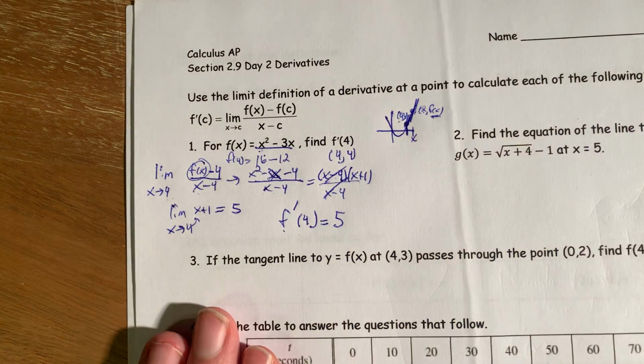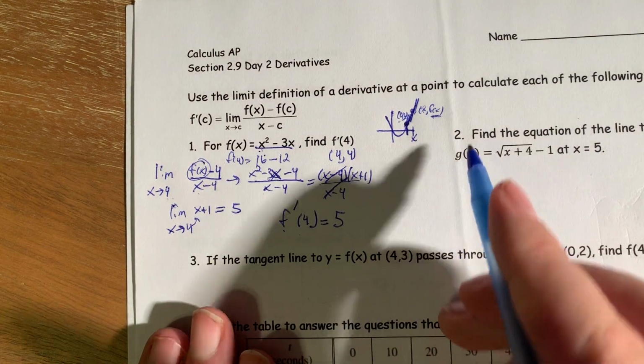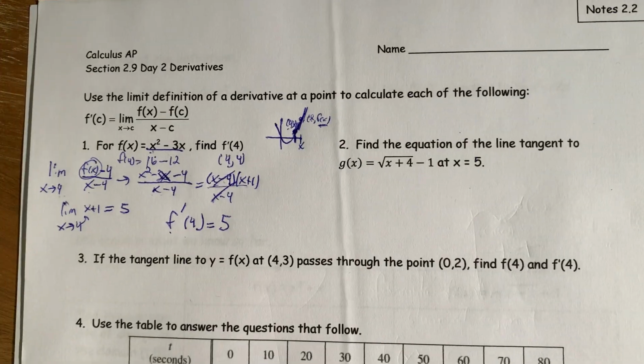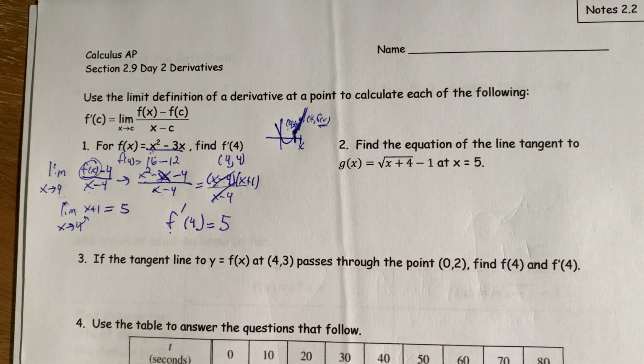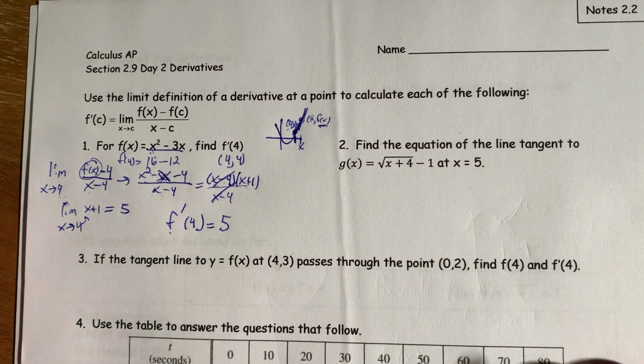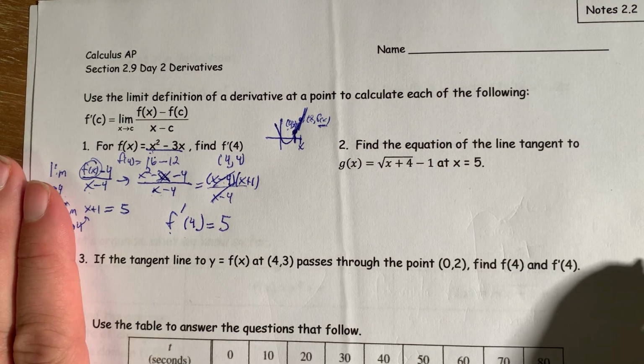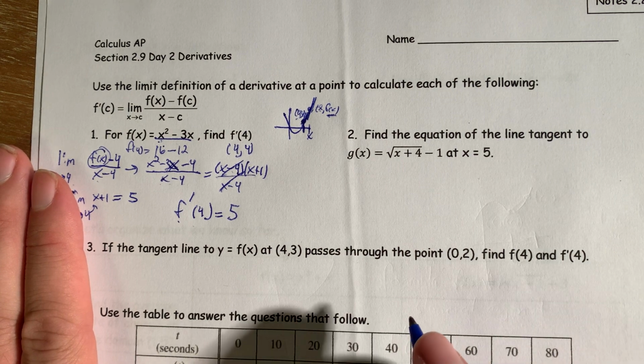It's the slope of the tangent line, okay? The second question, let's see how we're feeling about this. Here we want to find the equation of the line tangent to g of x, which is the square root function, at x equals 5. And hopefully we're feeling okay about it, but if not, we'll go through it right now and make sure we're all on the same page.